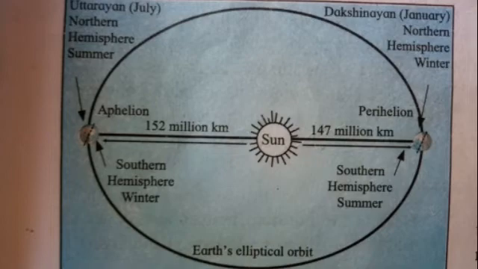Now, this particular image is showing us the distance between the earth and the sun. As all of you know, earth is moving in an elliptical orbit around the sun. You can see that both of the extreme points of the earth in this orbit show different distances from the sun. On the right side the earth is a little bit closer to the sun, and on the left side it is a little bit away from the sun.